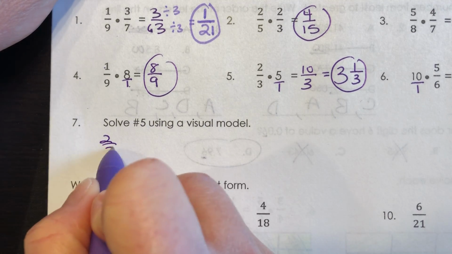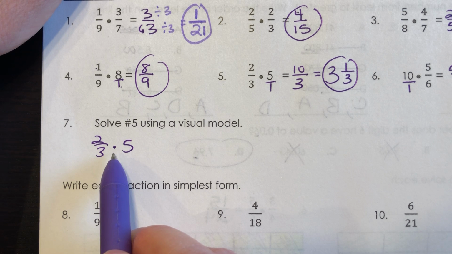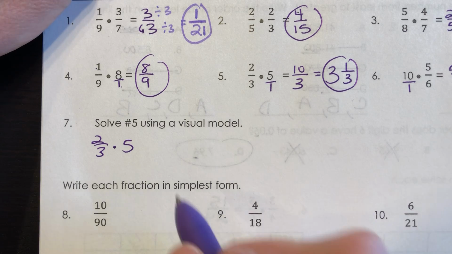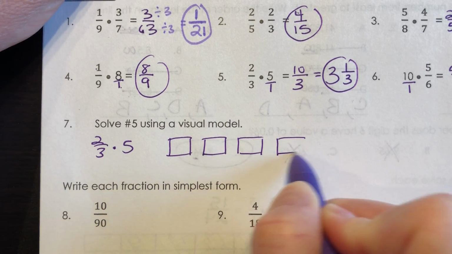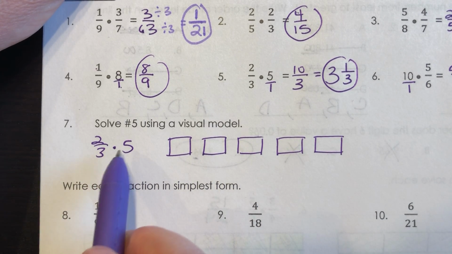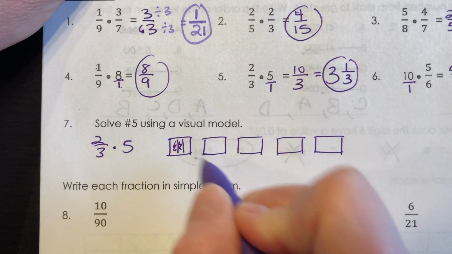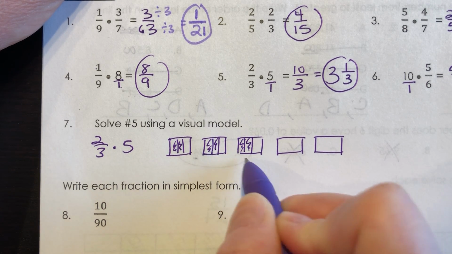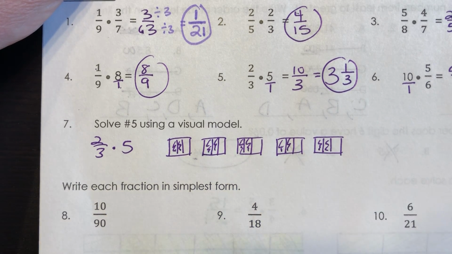So number 5 says 2/3 times 5. All right, so this means that I have 2/3 of 5. So this 5 means 5 wholes, right? So I'm going to draw 1, 2, 3, 4, 5 whole shapes. Now I want to do 2/3 of 5. So that means that I want 2/3 there, 2/3 there, 2/3 there, 2/3 there, and 2/3 there.